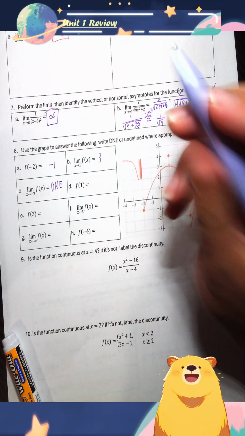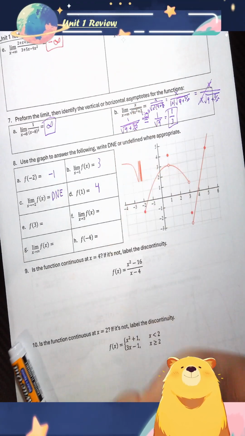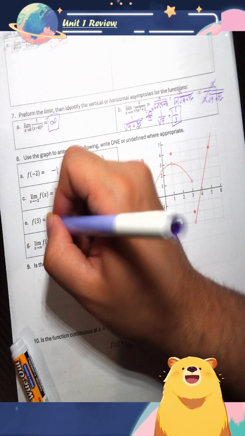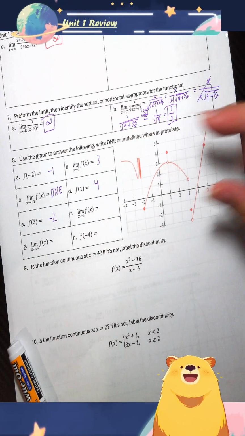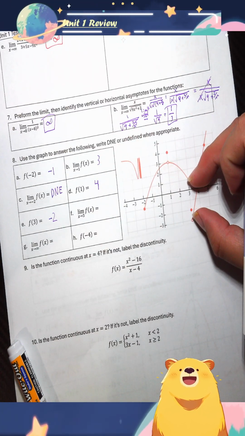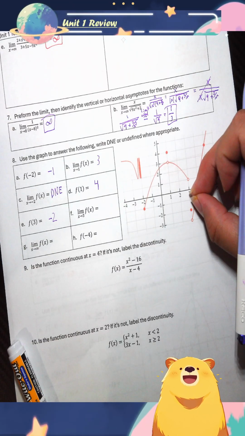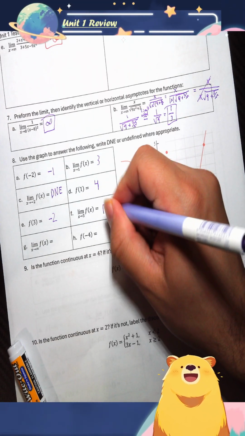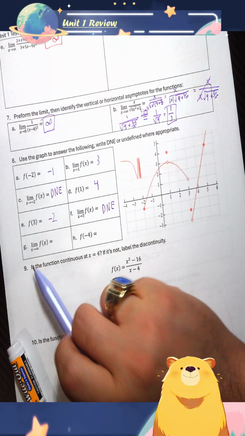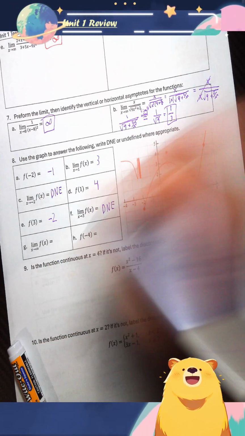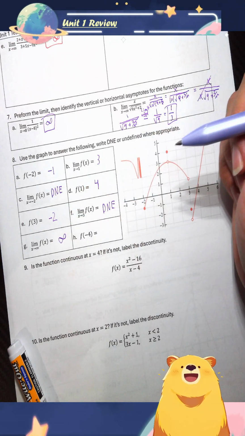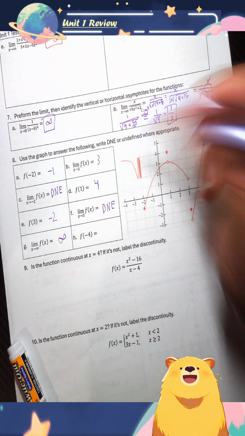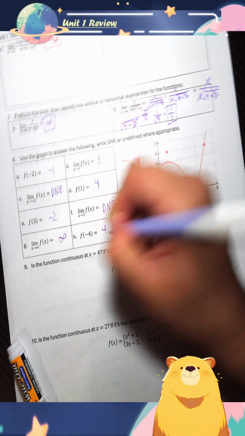f of 1 is going to be 4. f of 3 is going to be negative 2. f of x as x goes to 3? Well, it's a jump discontinuity, and the sides don't coincide, so that just doesn't exist, plain Jane. As x goes towards infinity, it doesn't seem to stop, so it's going to also go towards infinity. And as x goes to negative 4, it's going to be 4.